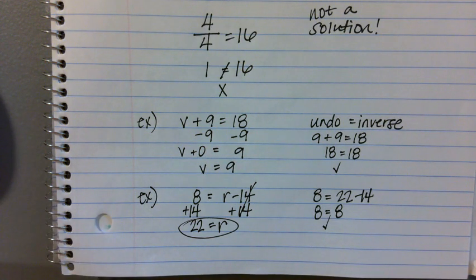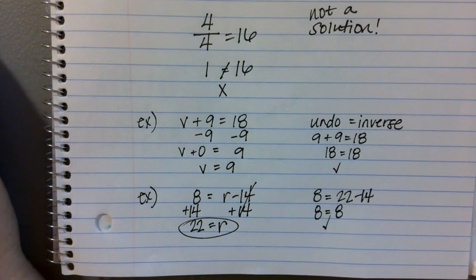So go ahead and let's get practicing our one-step equations with addition and subtraction, and let us know if you have any questions.